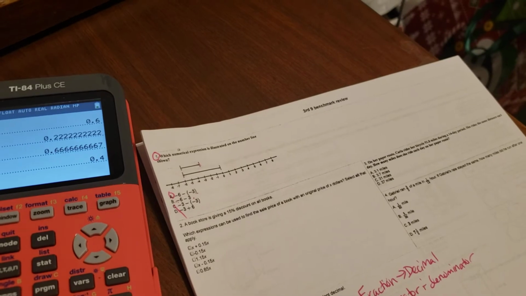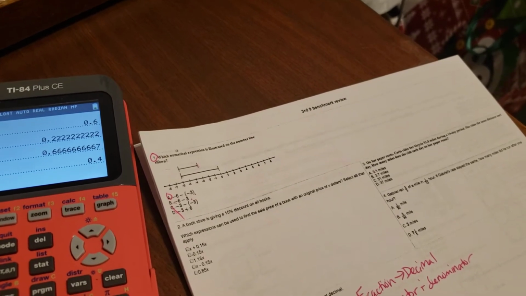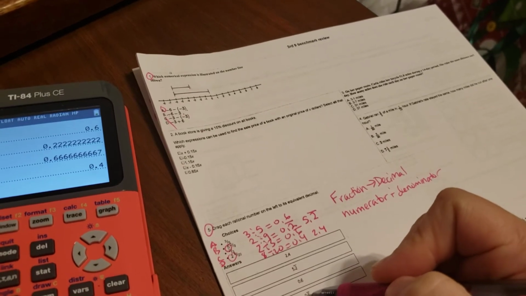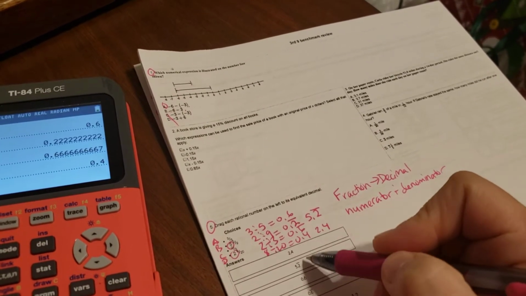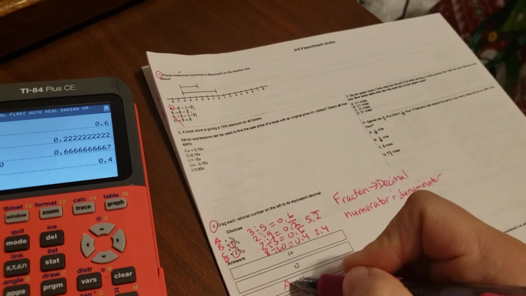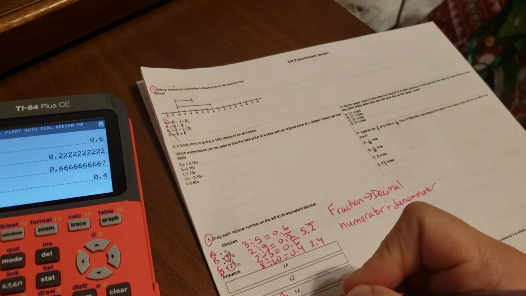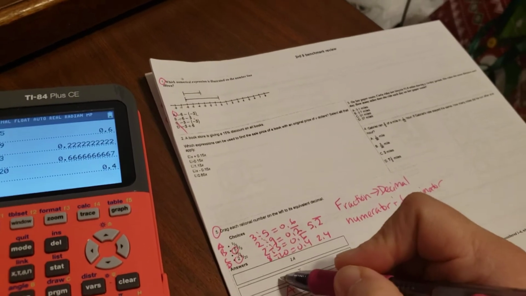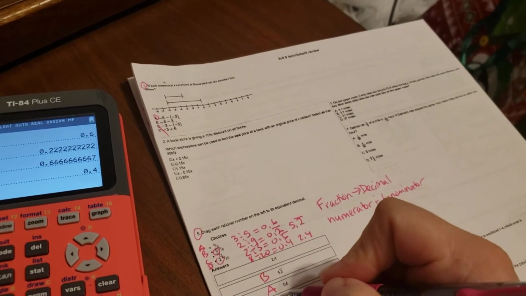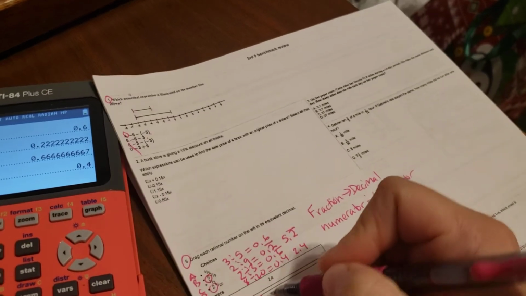A was 0.6. Just 0.6. This one's got a line over it, so that goes with the 0.6 repeating. This one's just 0.6, so A goes with this choice here. B, 5.2 repeating. That's right there. C was 0.6 repeating, and D is 2.4.